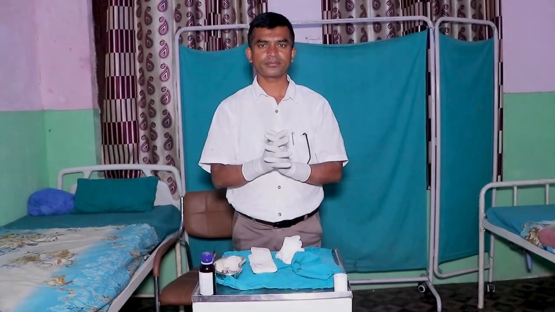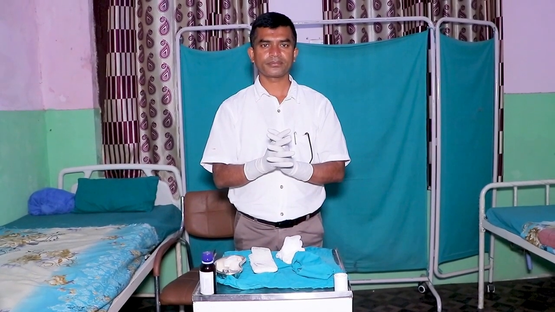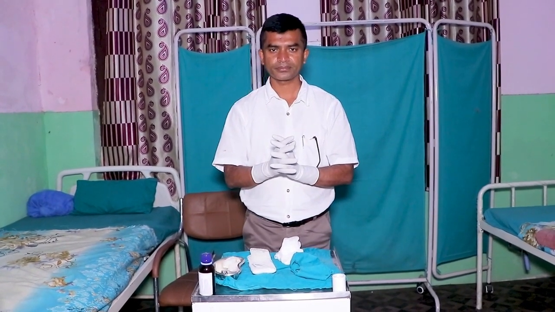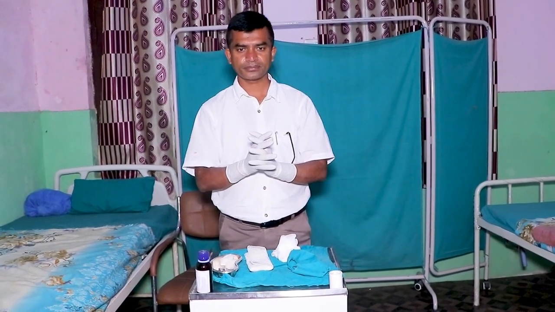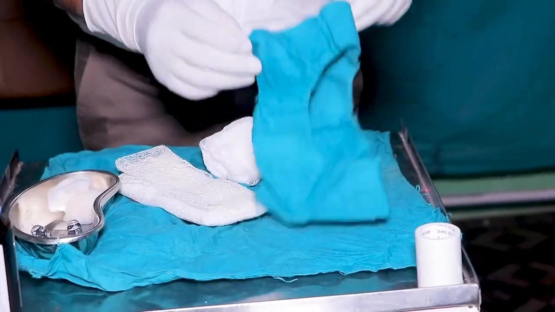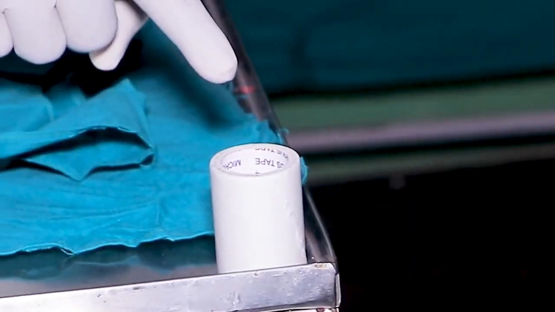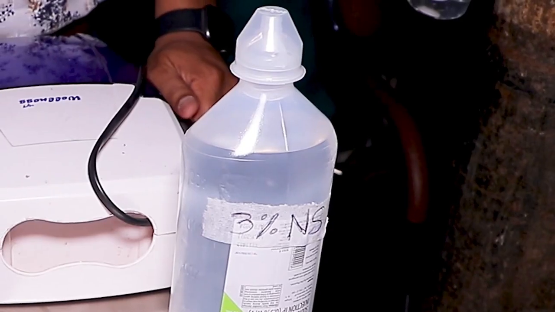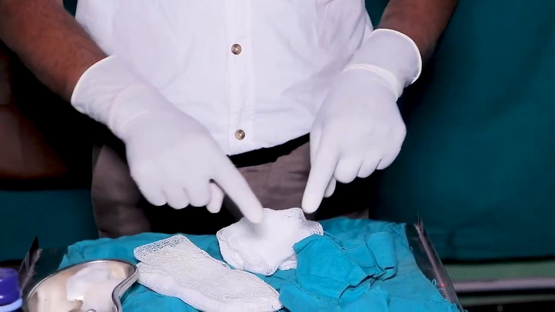It is important to wash your hands again with soap and water before gathering your equipment. Next, the practitioner must gather their equipment, including IO needle, gauze, sterile drape, chlorhexidine, taper tape, 10 ml syringe, 10 ml saline flush, and a sterile field.